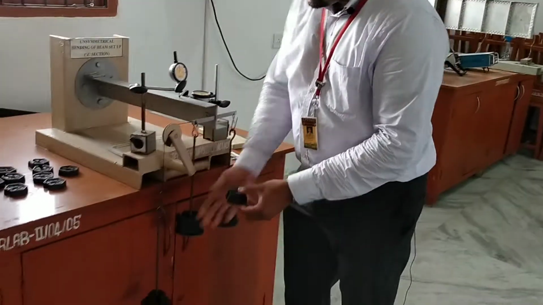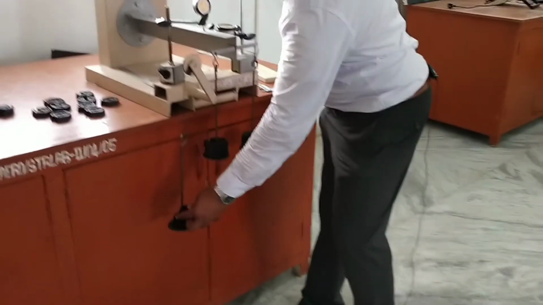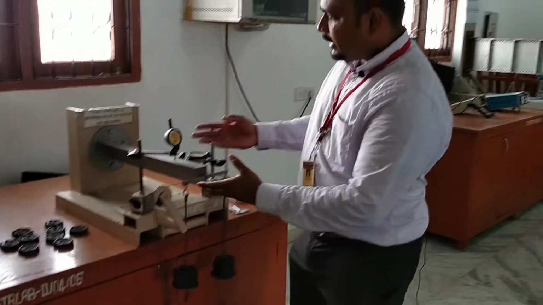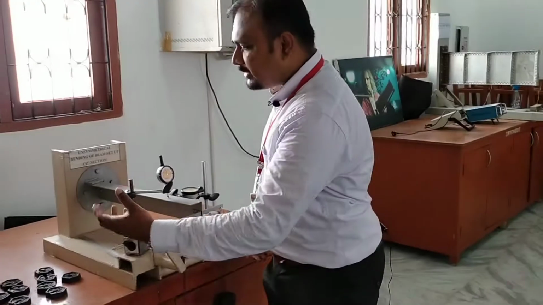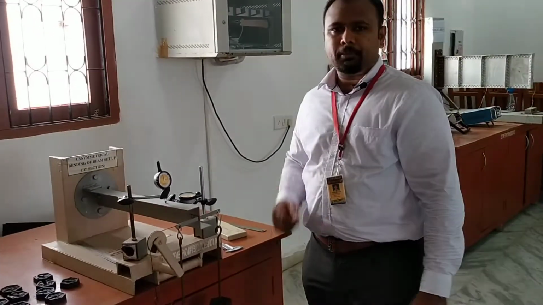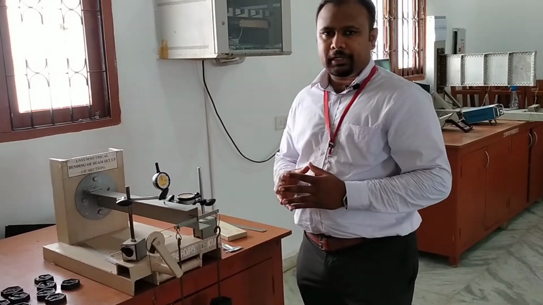So now I have 300 grams. Next, further increasing by 300 grams. Now take the next reading, horizontal deflection and vertical deflection respectively. So I will repeat the steps until 3 kilograms. For each loading, you take the measurement. In this way, you will get the horizontal deflection and vertical deflection.